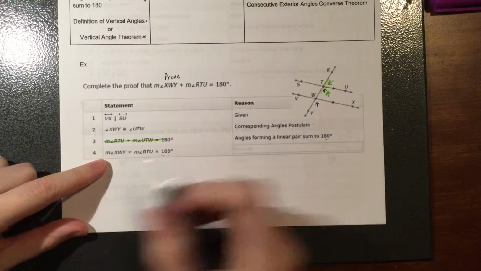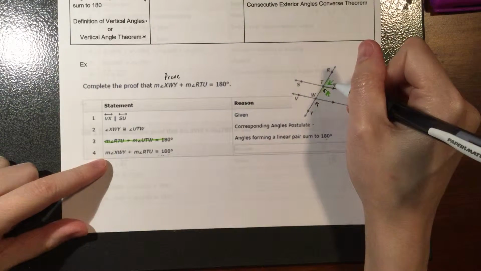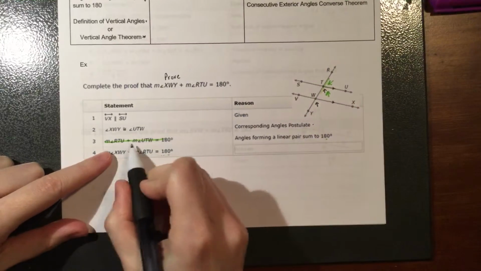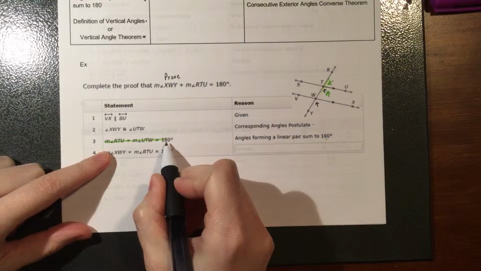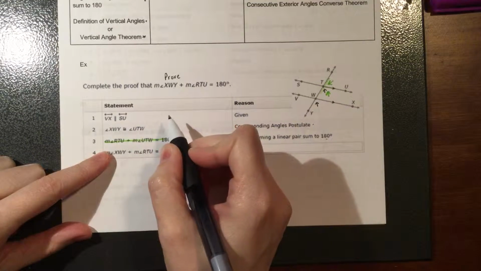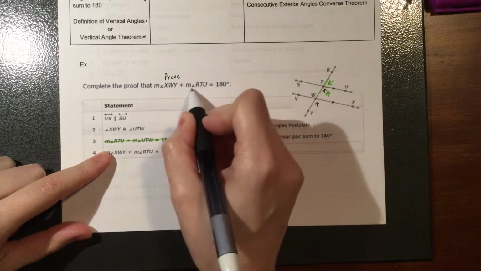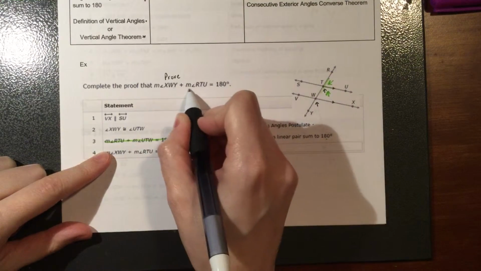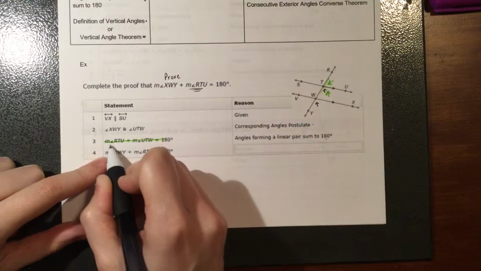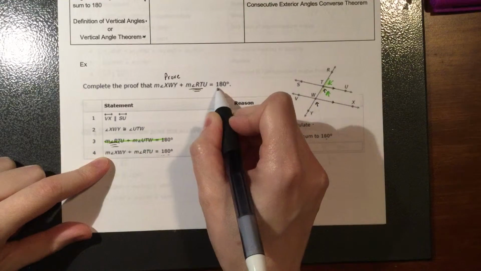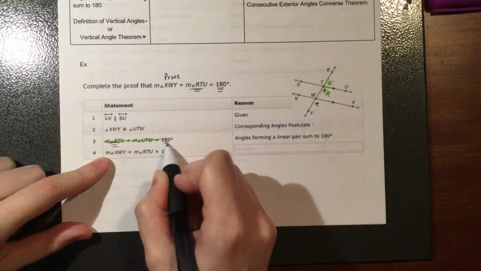And then for the last step, well, right here, we're really close to where we want to go. If you look, here's the RTU. There's the RTU, and there's the 180, and there's the 180.